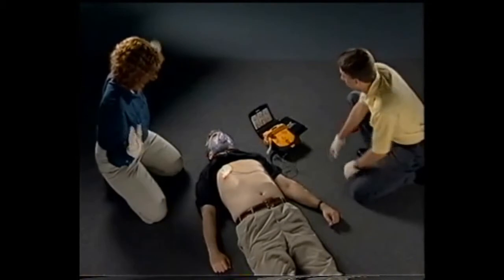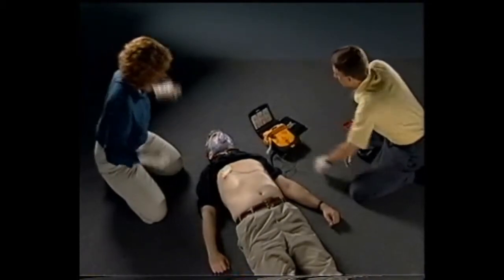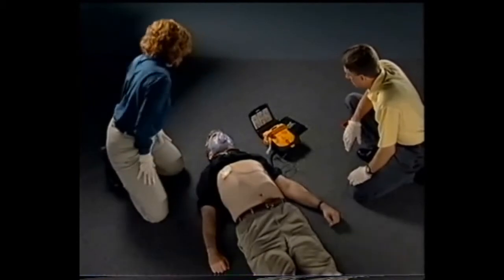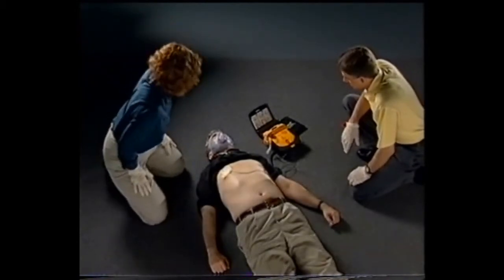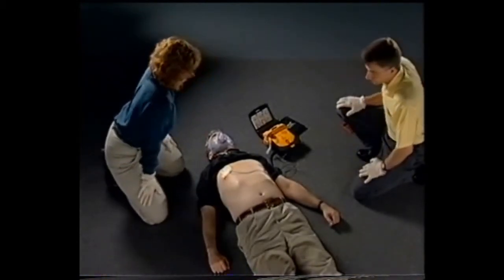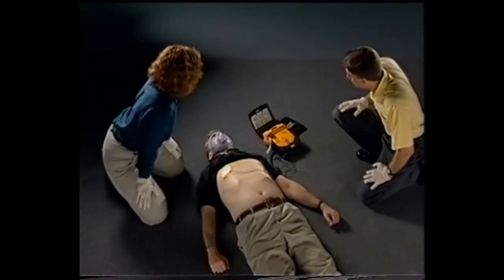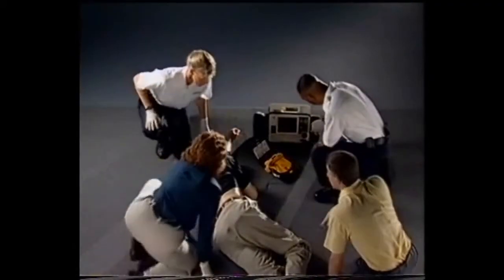The shock is an intense pulse of electrical energy that is delivered to the heart through the pads on the chest. Do not touch patient. The shock interrupts the chaotic rhythm and allows the heart's natural pacemaker to restart effective heart pumping. No shock advised. To survive a cardiac arrest, the person must receive a defibrillation shock as soon as possible, within minutes of collapse.